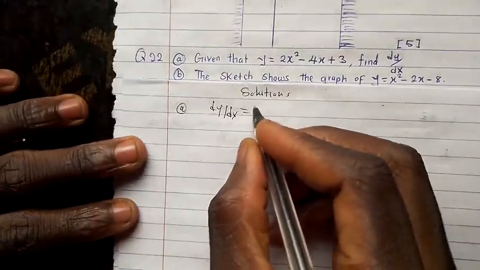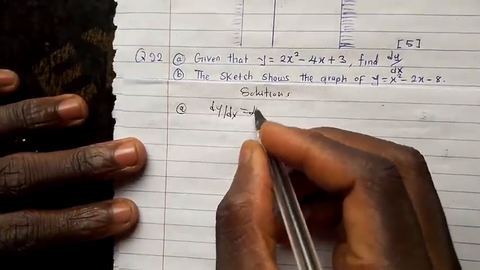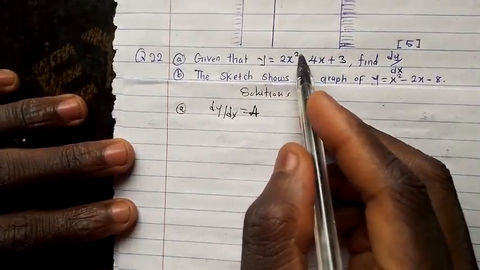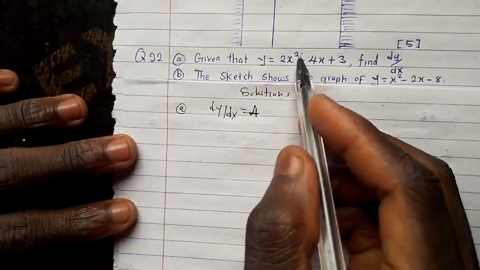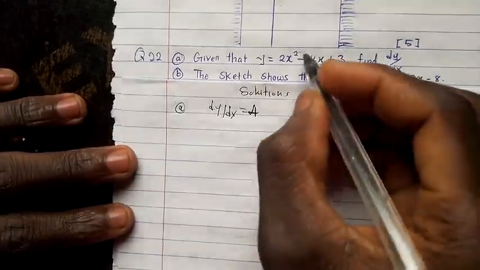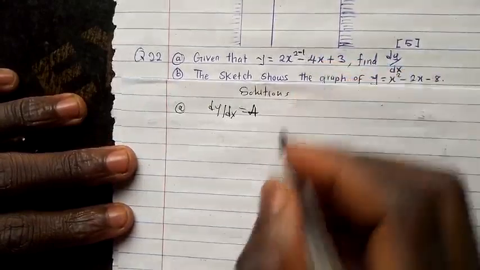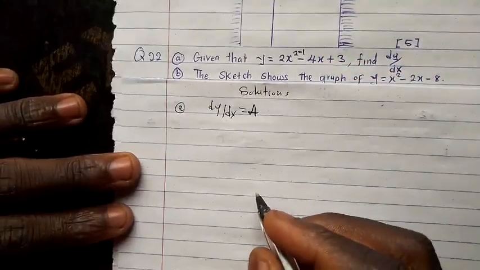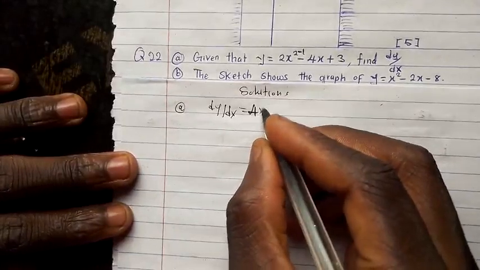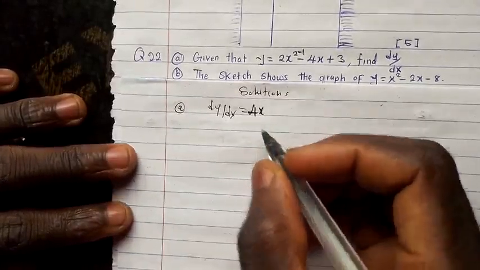I'm going to get 4. So the same power will be reduced by 1. So it's more like I'm saying 2 minus 1, then the answer is going to be 1. So in this case here, I'm going to remain with a single x like this.